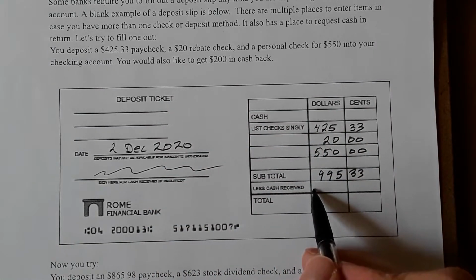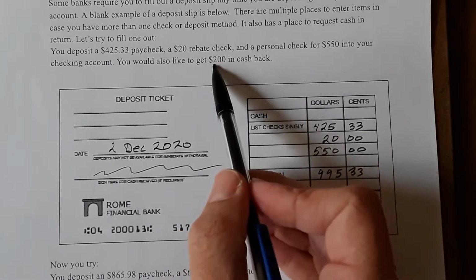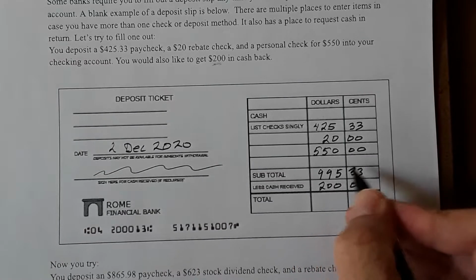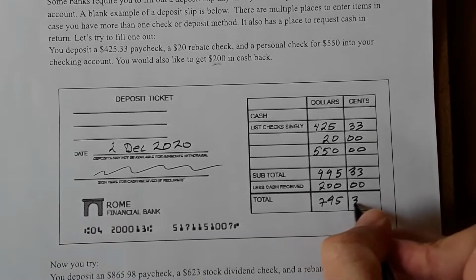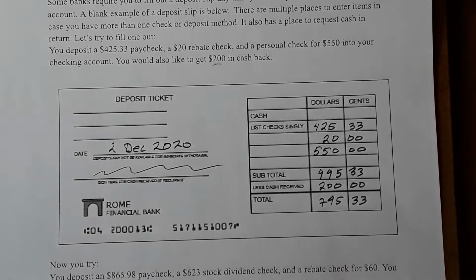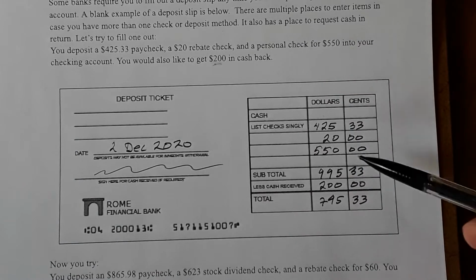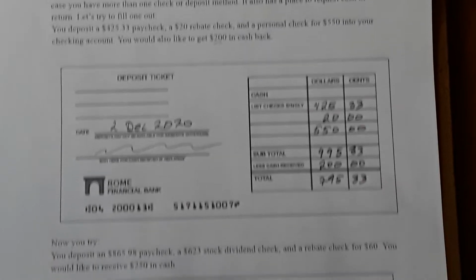This place is where you would want to list how much cash you want back. So we wanted $200 in cash back, so we're going to put $200 there, and then we would subtract those two amounts to get the total amount of the actual deposit. And then you would hand this sheet in, or this deposit slip in, with the checks that have been endorsed and all that other information so they can know what to do with it.